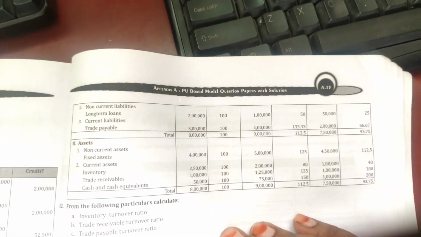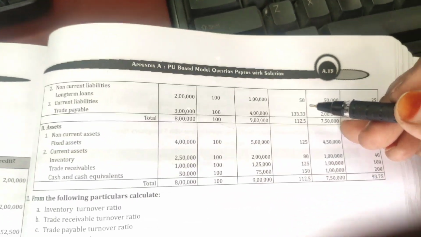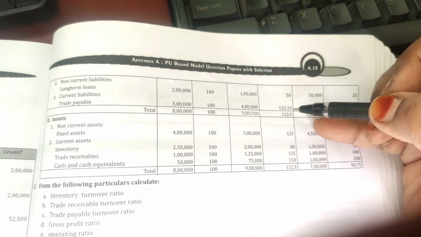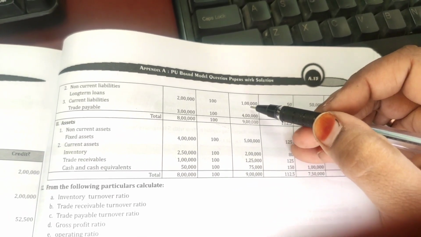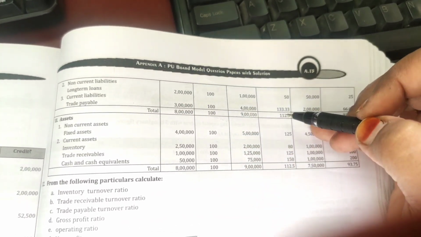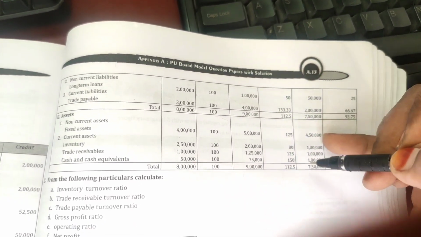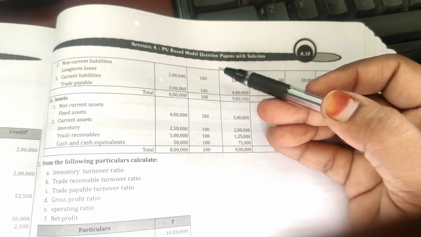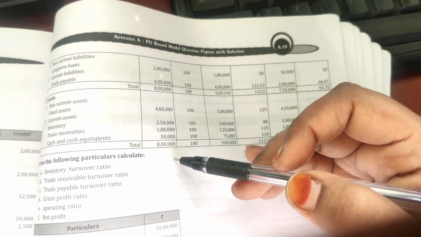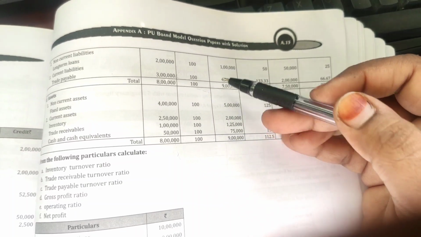Similarly, you need to calculate the trend based on this base value, because it has already told that 2016 will be the base year. Keeping that base year, you need to calculate this. 1 lakh divided by 2 lakh into 100, this is 50. 4 lakh divided by 3 lakh into 100. 9 lakh divided by 8 lakh into 100. Likewise you have to calculate, and lastly you have to add up an answer. Why? Because liabilities and assets will always tally, so that is why we'll have the same kind of balance.